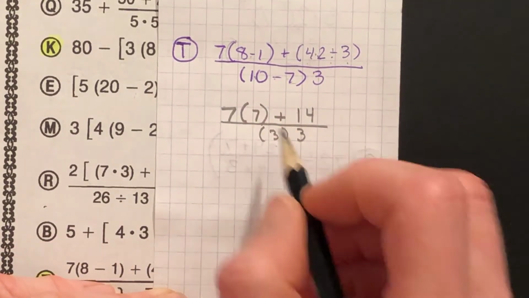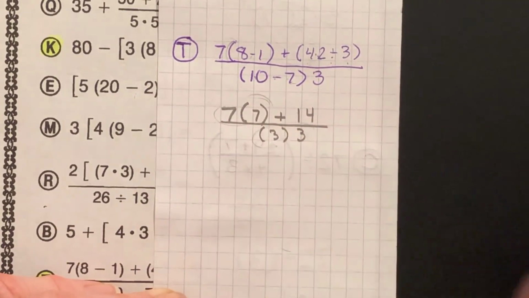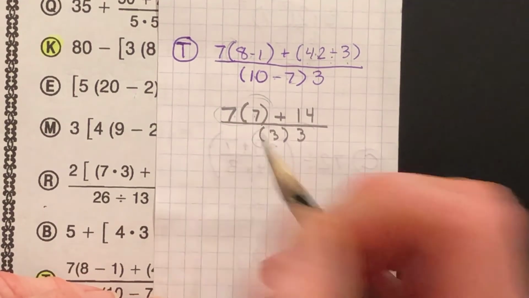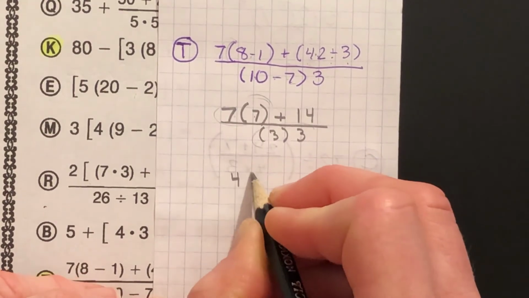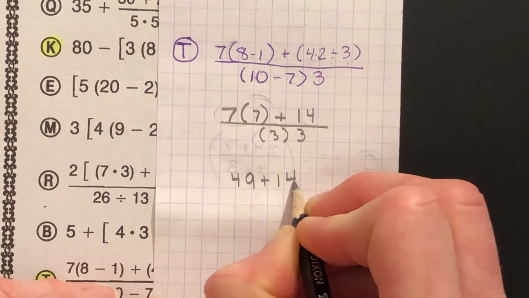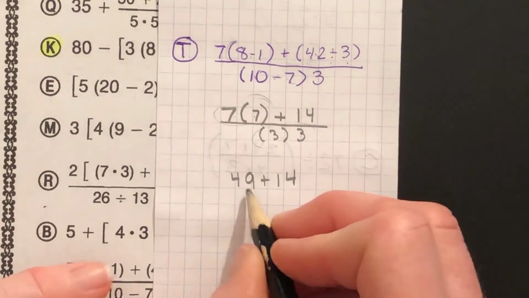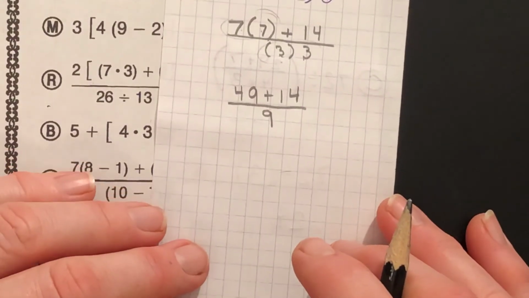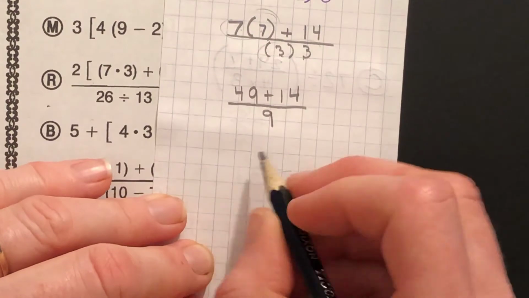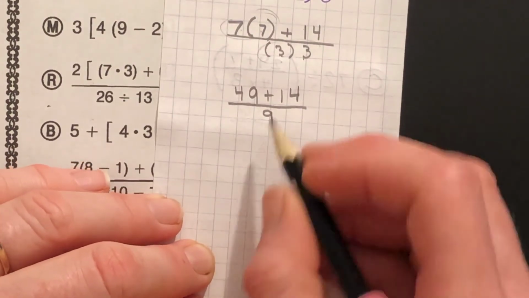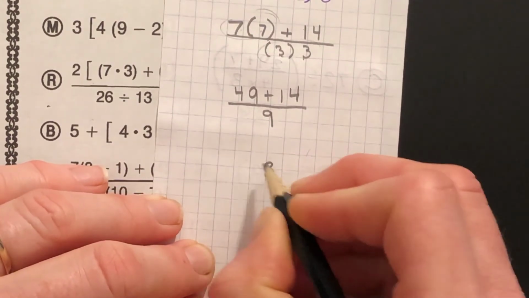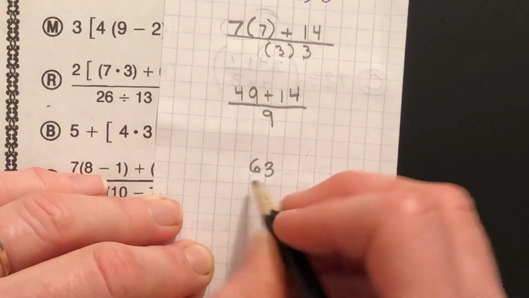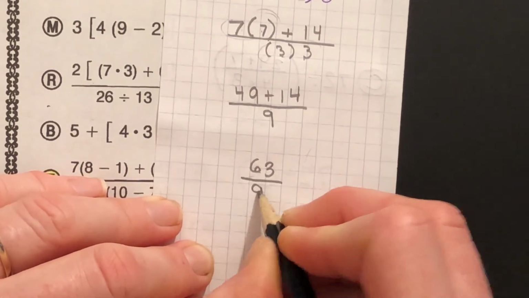So on this next one, we'll do this and this. 7 times 7 is 49. 49 plus 14 over 3 times 3 is 9. I'm getting closer. So 49 plus 14 would be 63 divided by 9.